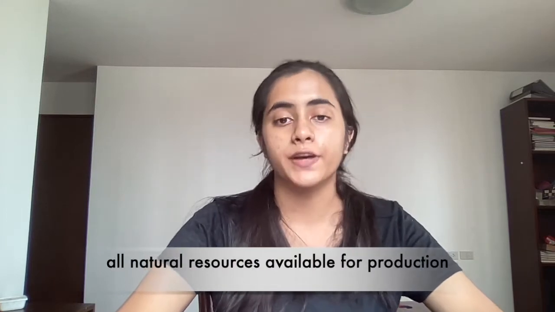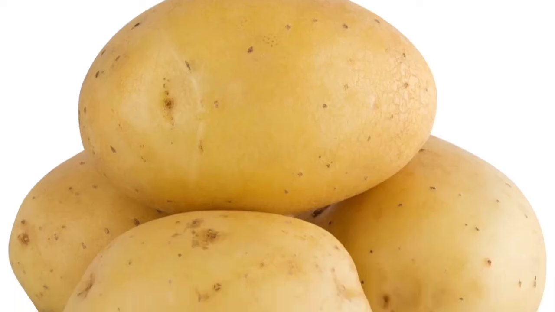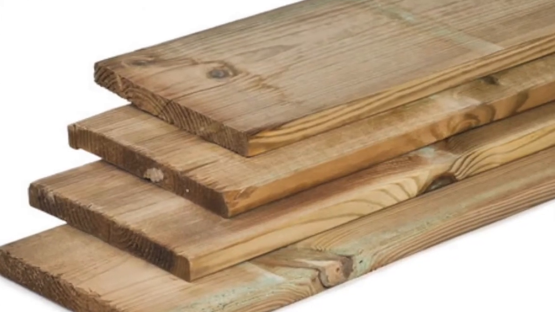Land is all natural resources that are available for production. Land is not only the general land that is there, but it also includes the land underneath, like under the soil. It also includes stuff like onions, potatoes, or you could say wood, etc.